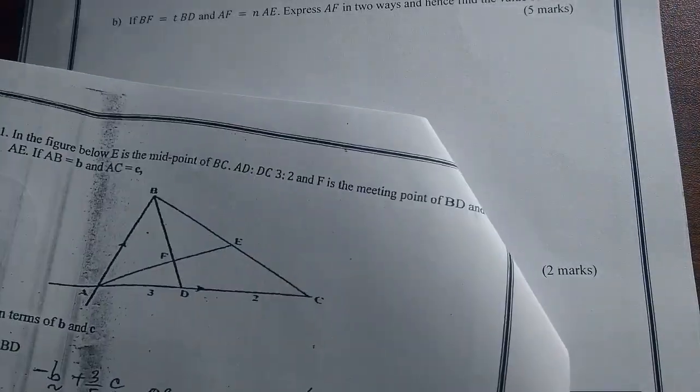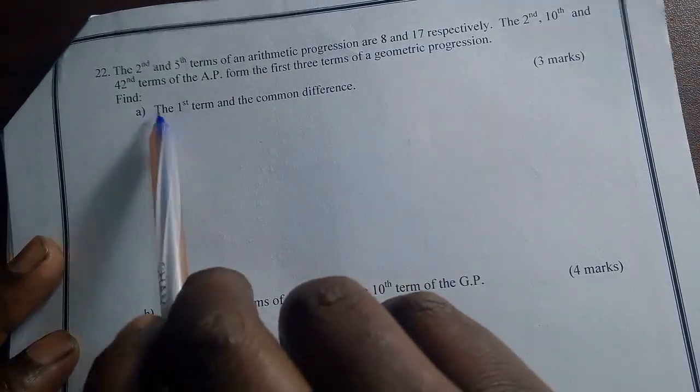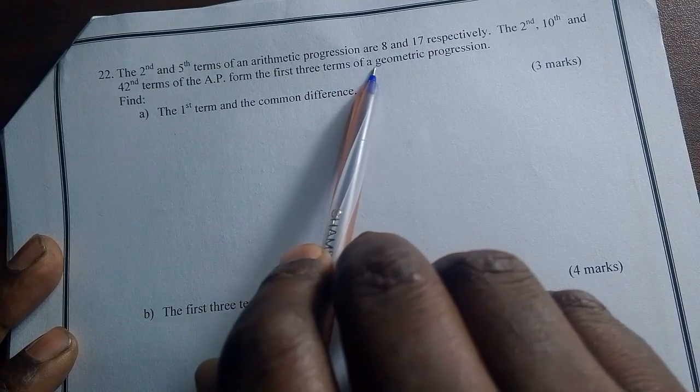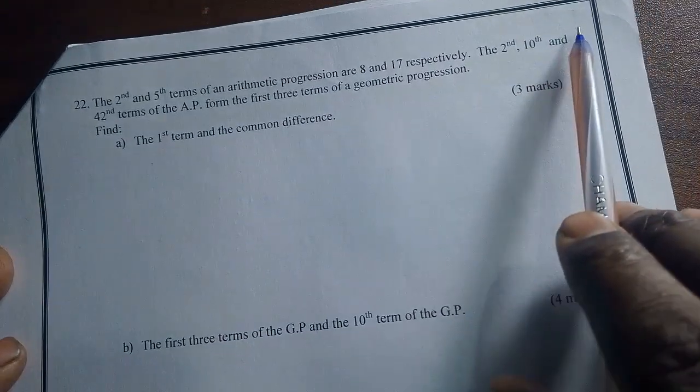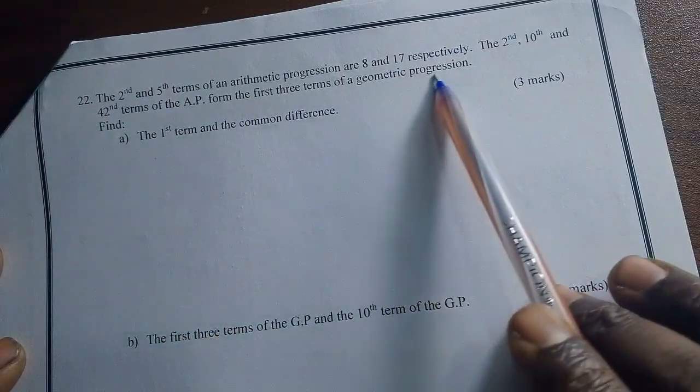Sequence and series, a must. That topic never misses in paper 2. So make sure you are very conversant with this topic.